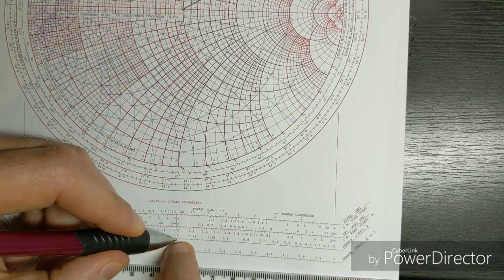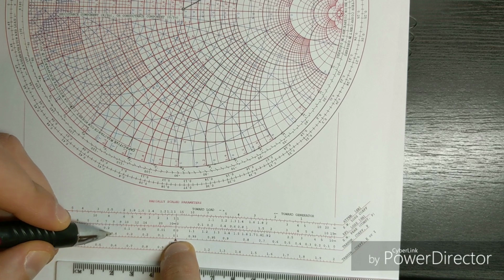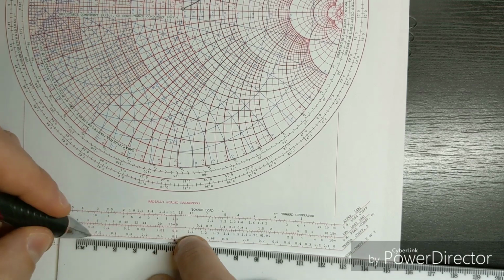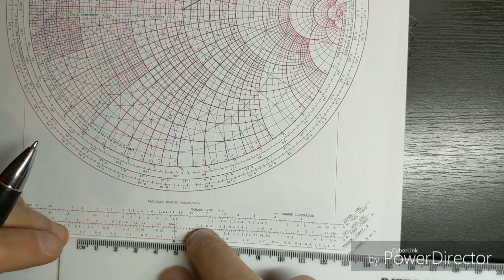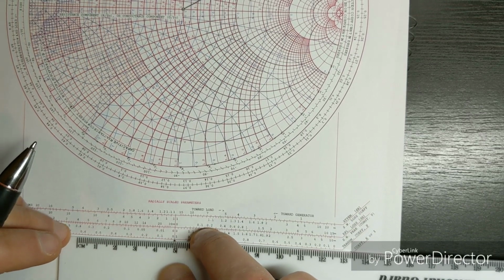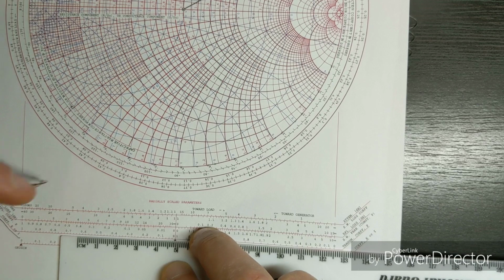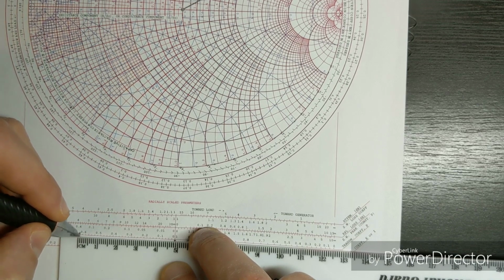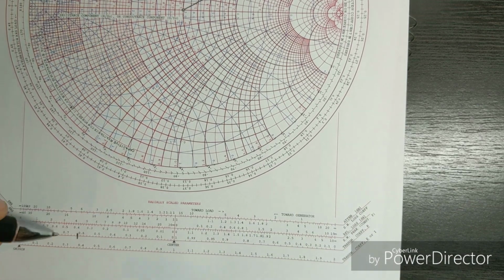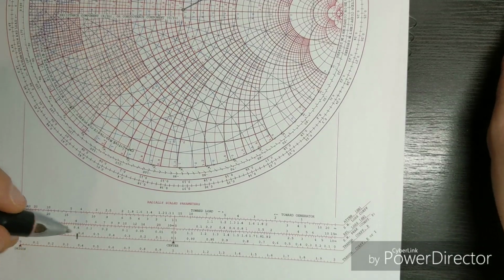We start at the center and measure the same distance, then read in this scale what the reflection coefficient magnitude is. So we have 4.8, it's at this point, and this corresponds to a magnitude of 0.62.